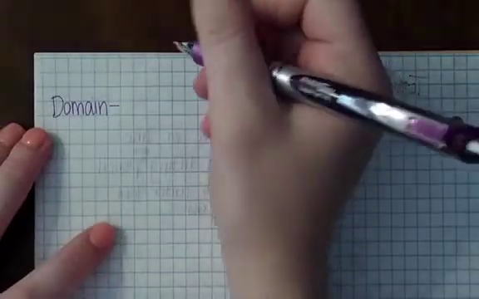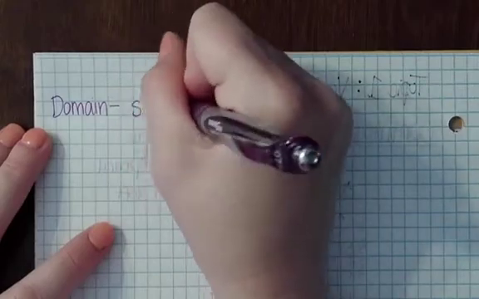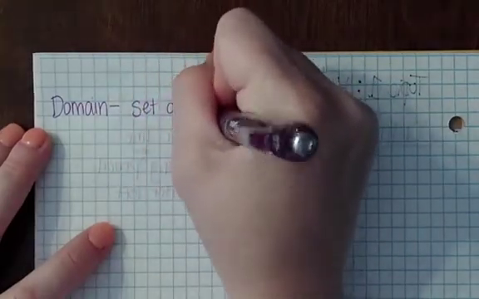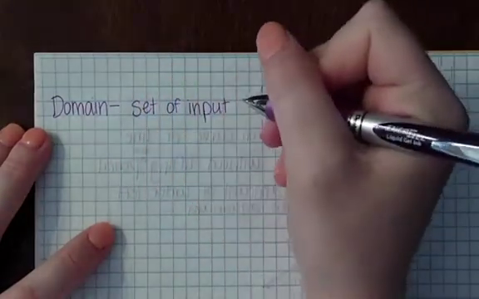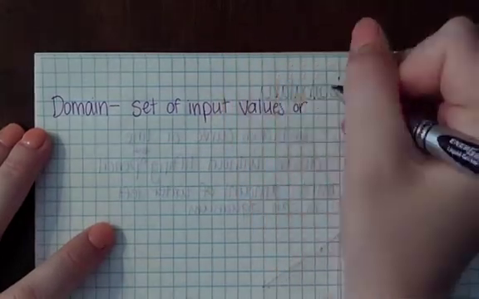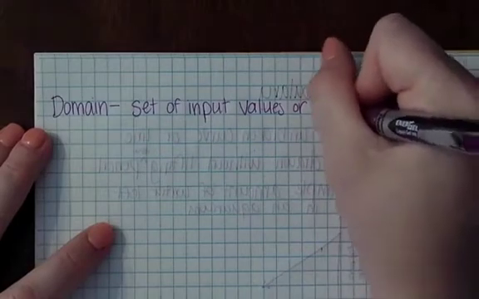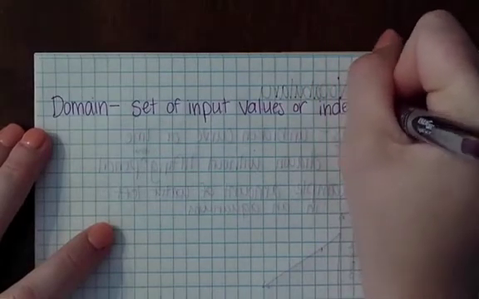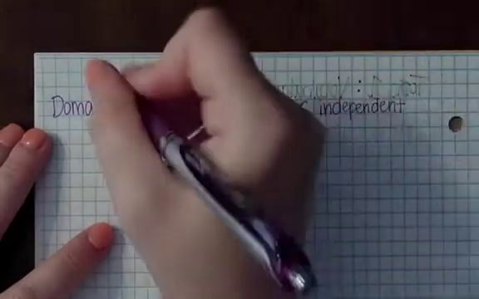Domain is the set of inputs, values, or the independent values.